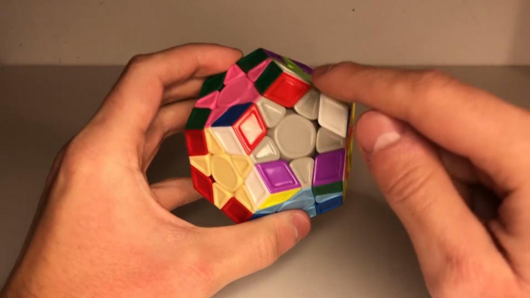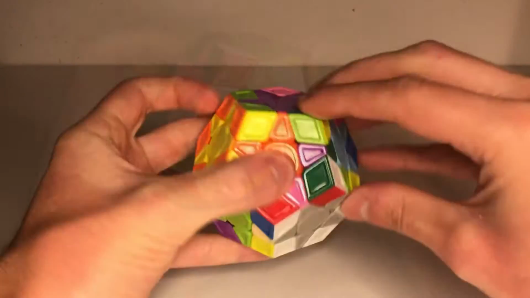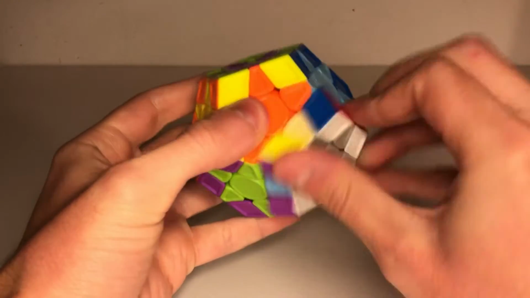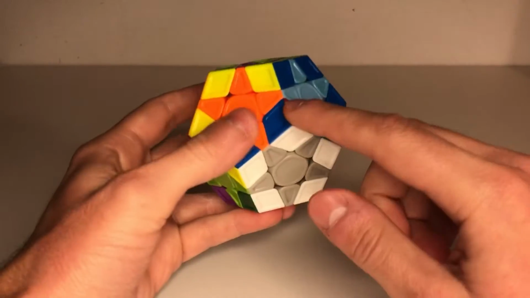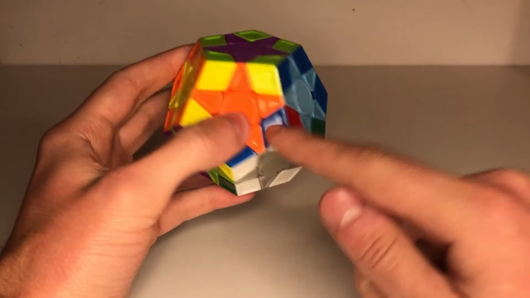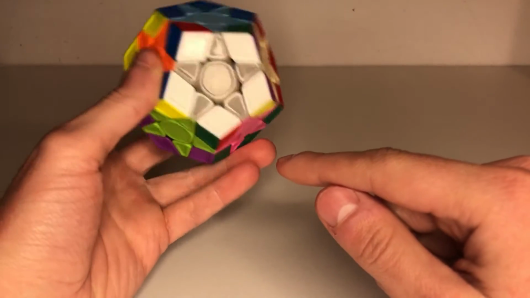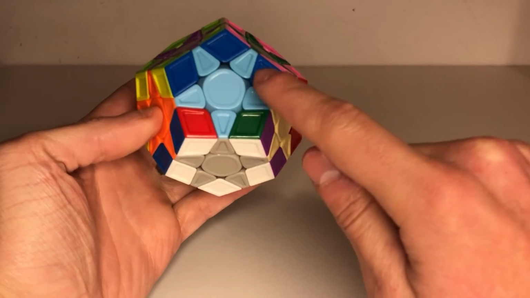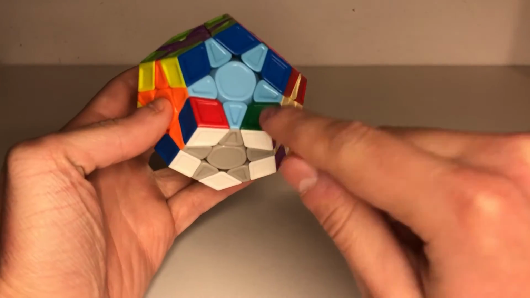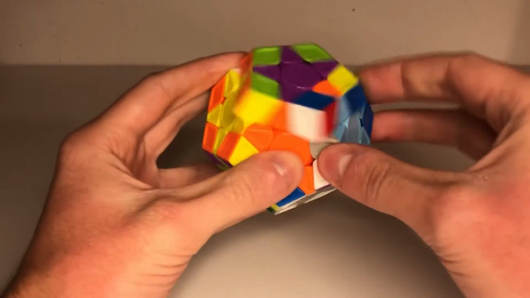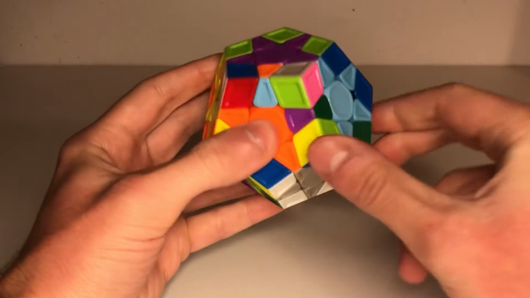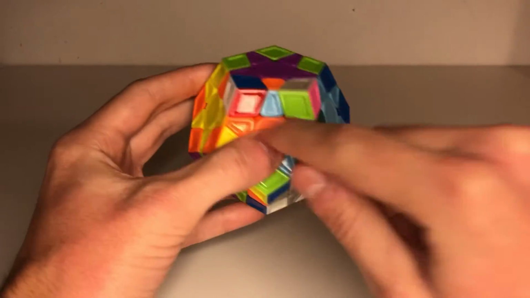Now here we will need all these corners white. There we go. So let's pick this one, for example. This is dark blue and red. It will need to go here between this dark blue and red, so it will belong here. So let's bring it up, bring this spot here and insert it.